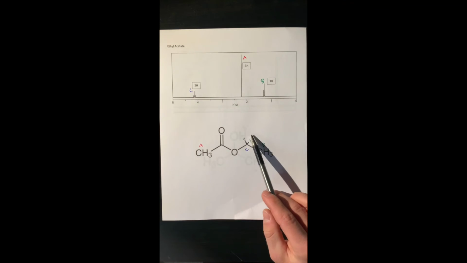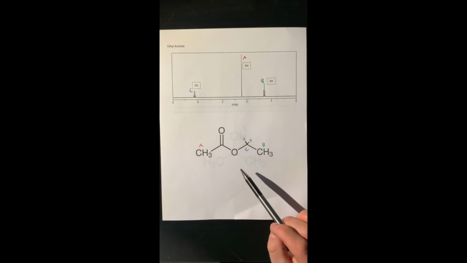And as we know by now, the electronegative elements pull signals downfield. So the triplet shown at 1.3 ppm here belongs to the CH3 hydrogens on the end of the chain, the furthest away from the ester. So this will undergo first order coupling with this CH2 right here, these two hydrogens, and that's why it has a triplet, because these three hydrogens are coupling with these two equivalent hydrogens.